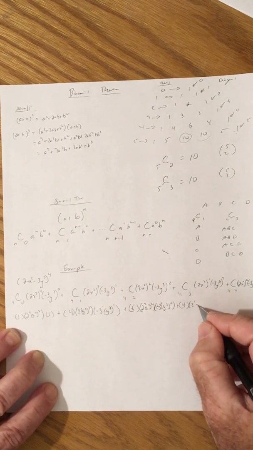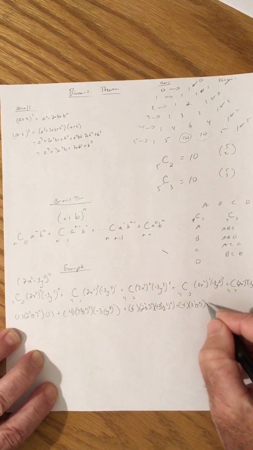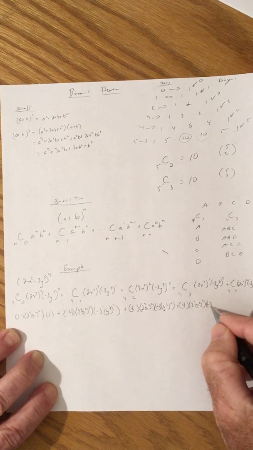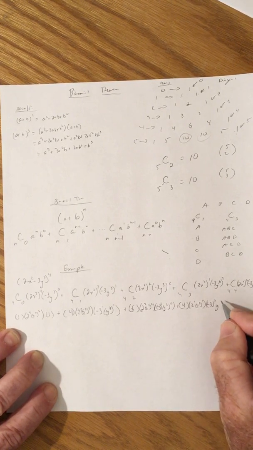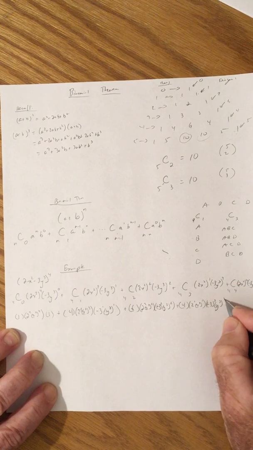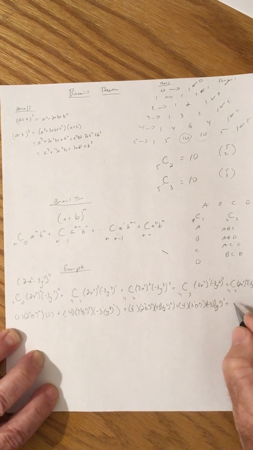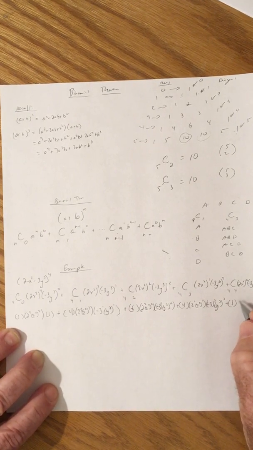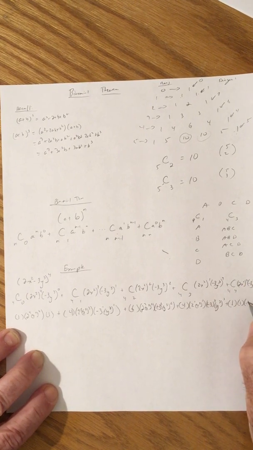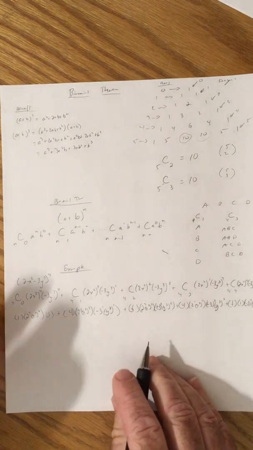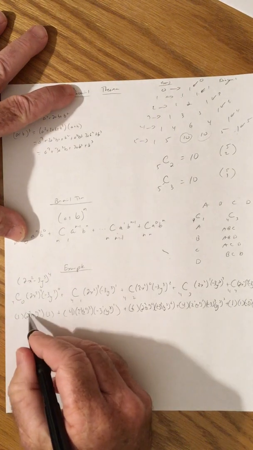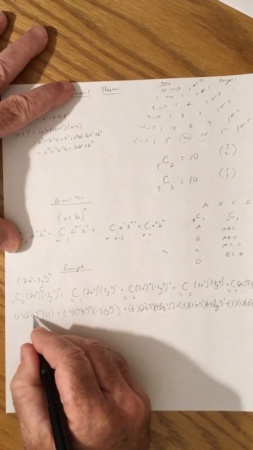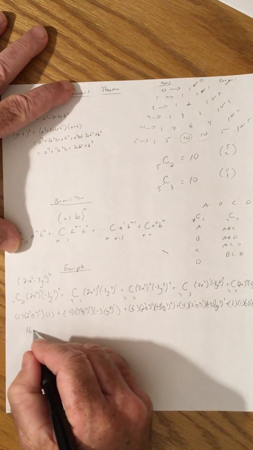2 to the 1, x to the second to the 1, negative 3 to the 3, y to the 3 to the 3, 1. That is 1. And then we have negative 3 to the 4, and y to the 3 to the 4. Made it. Okay. So now we got 1 times 16 x to the 8th.